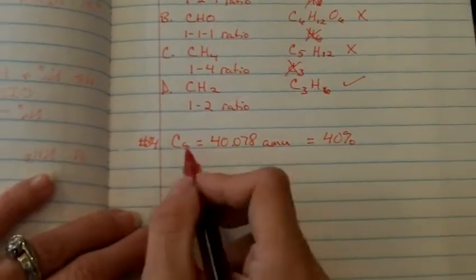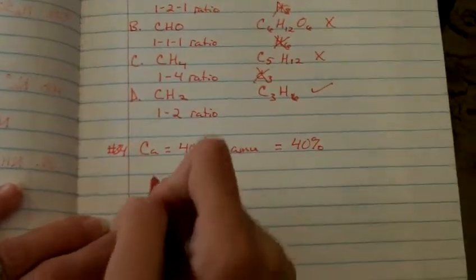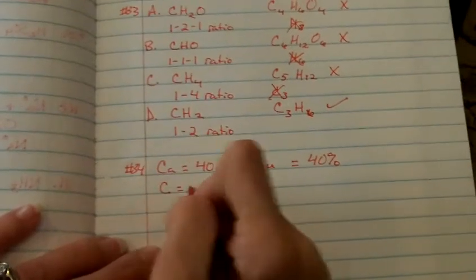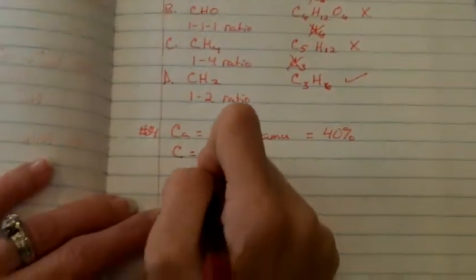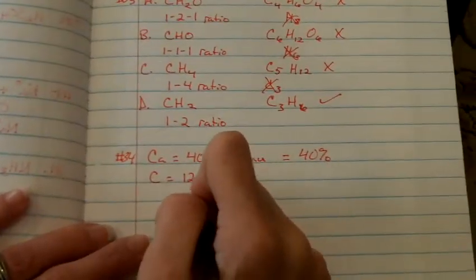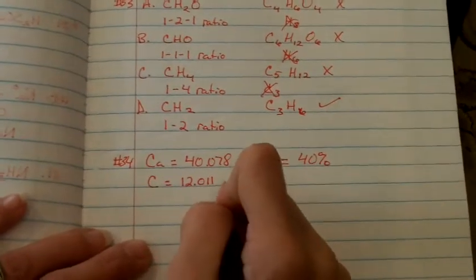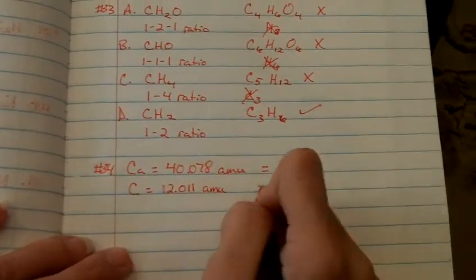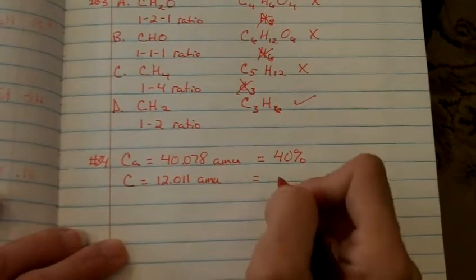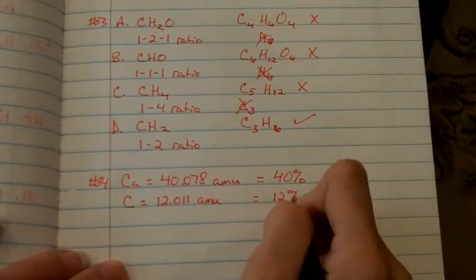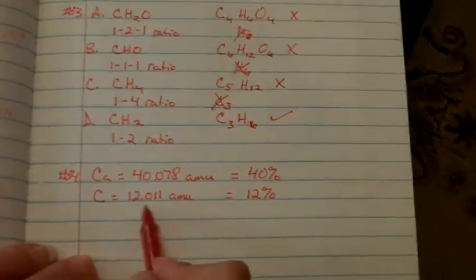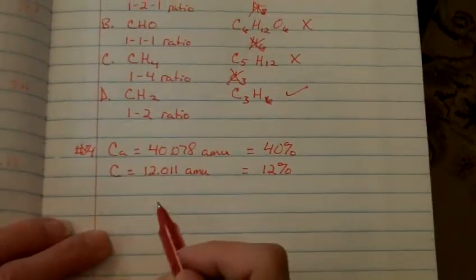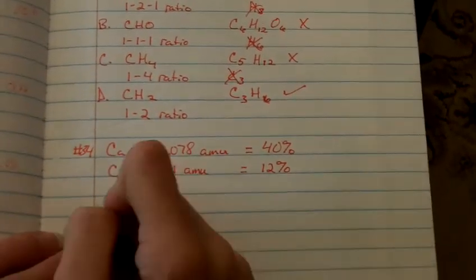So it's very likely that we only have one calcium. Let's look at carbon. It has a molecular mass of 12.011 AMU, and it also is about 12% of the compound. So we're likely looking at only one carbon as well.